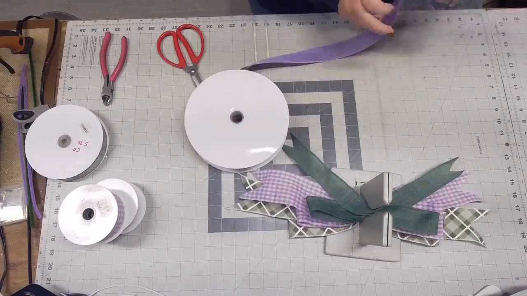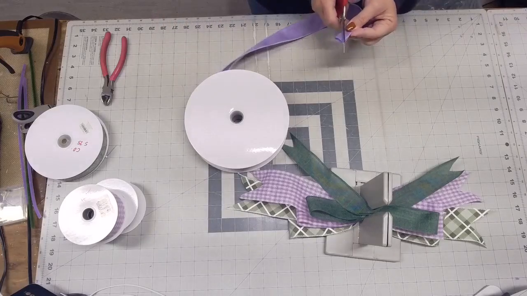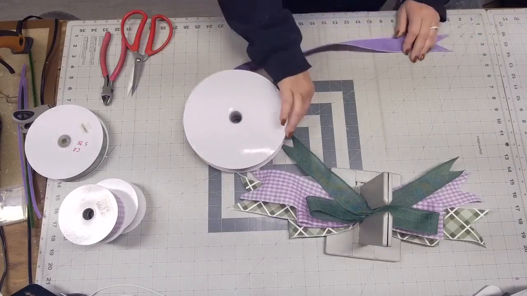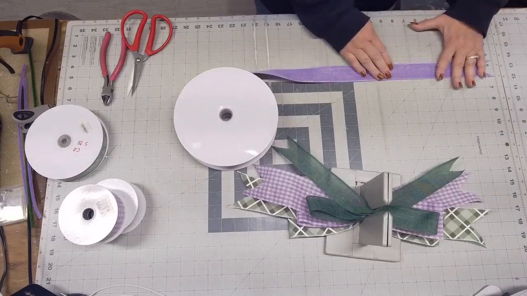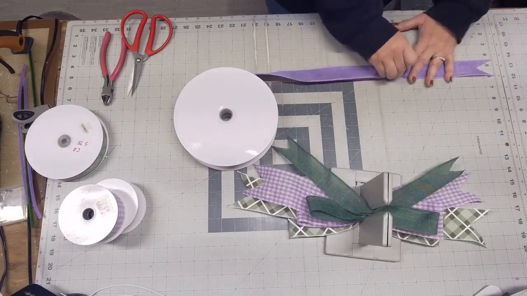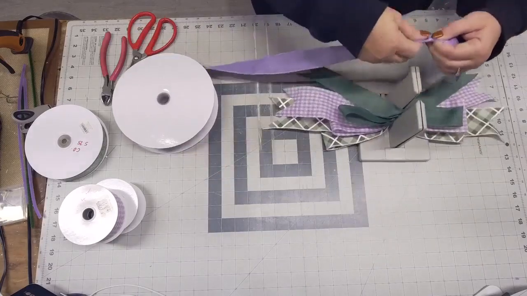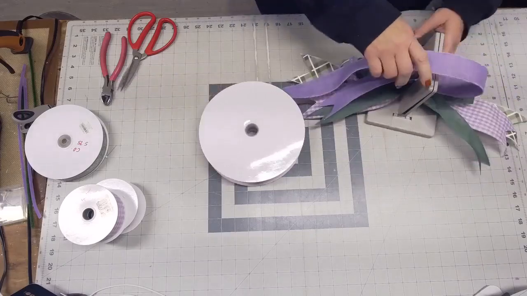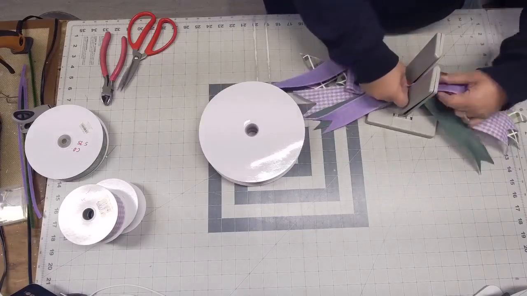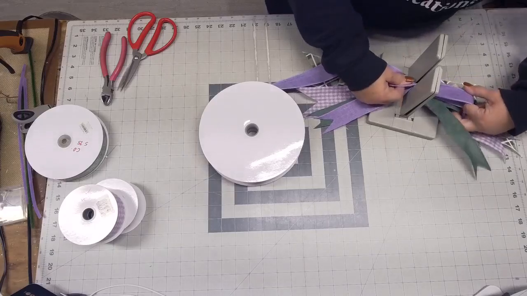So here's our lavender. Dovetail the end. And now we're going to do 8.5 inches for the tail length. And then we're going to do 4.5 inches again for the loop length. I want these two exactly the same.